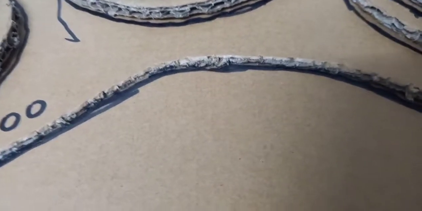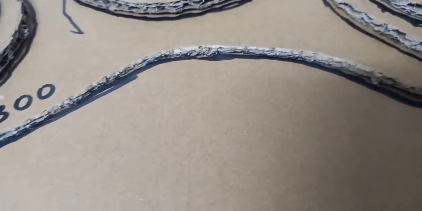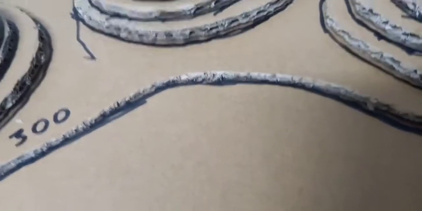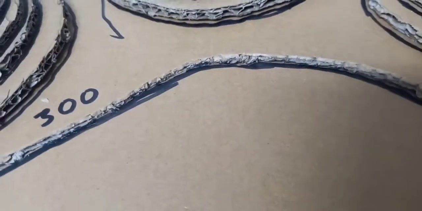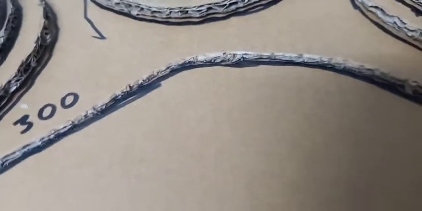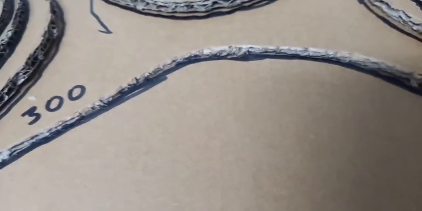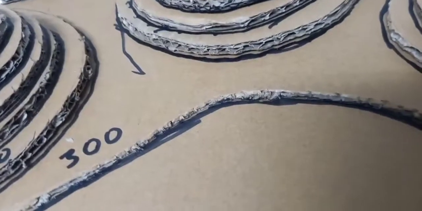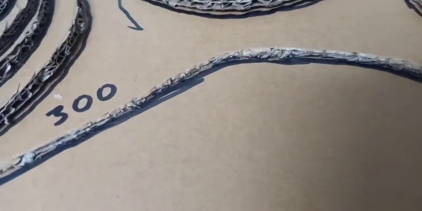Types of contour lines. Index contour lines. These are lines that appear at every fifth contour line. Intermediate contour lines. These are thinner lines that occur between index contour lines. Usually there are 5 lines after each index line. Supplementary lines. Supplementary lines are dotted lines that are used to represent flatter surfaces. So these are the types of contour lines.